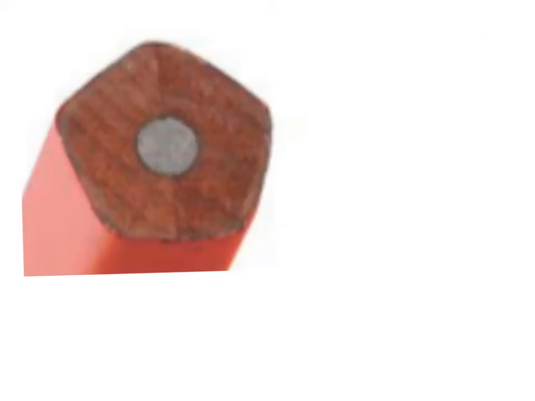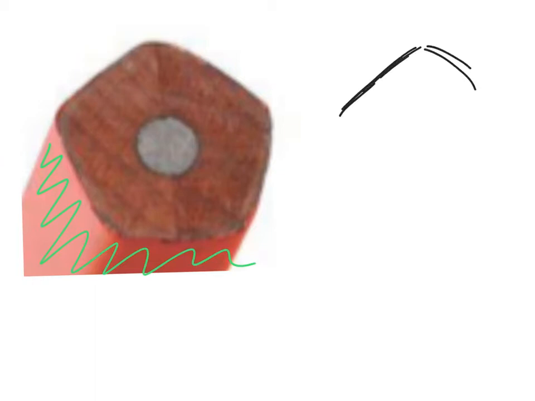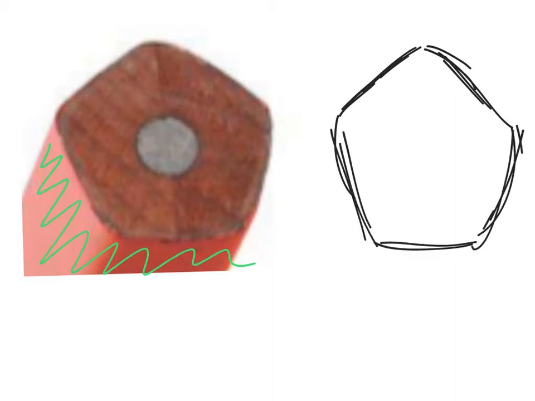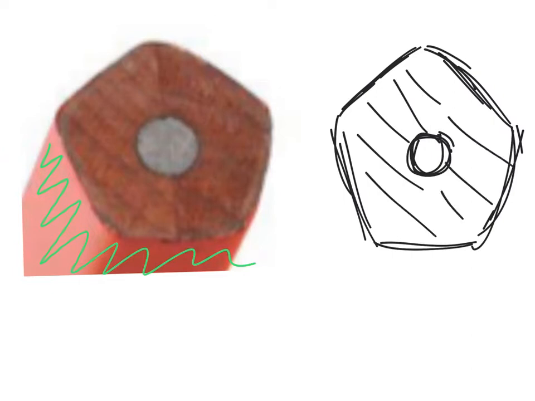Now, this is a very poor photograph of a pencil, a cross section through a pencil. We're not going to worry about this wee bit here. We're just looking at the cross section bit. So if you were an artist, you might draw something like that. Except you'd probably be better than that, and you might put a wee bit of shade and so on, and you can see this marking in the wood.